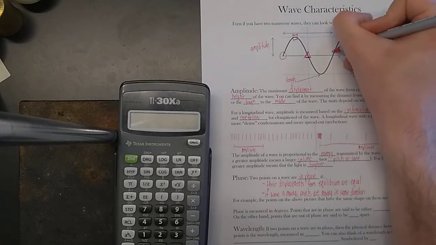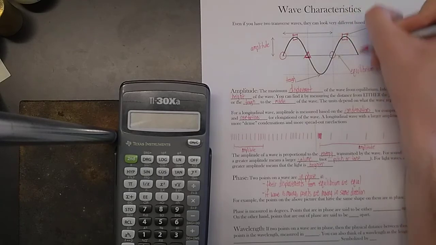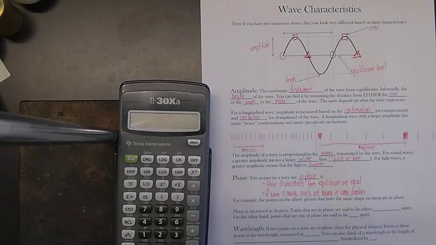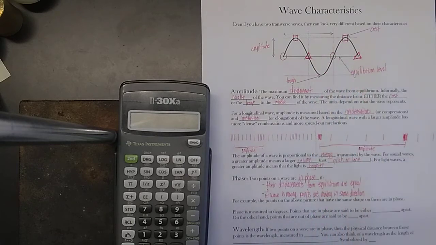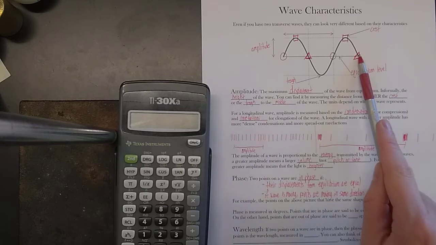I'm going to do the same thing here. Circle, square, triangle. The reason I've done this is to illustrate for you what points are in phase. The points in the above picture that have the same shape on them are in phase. So circle and circle, square and square, triangle and triangle. In each case, their displacements from equilibrium are equal.